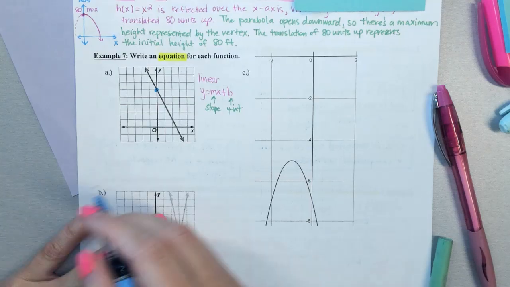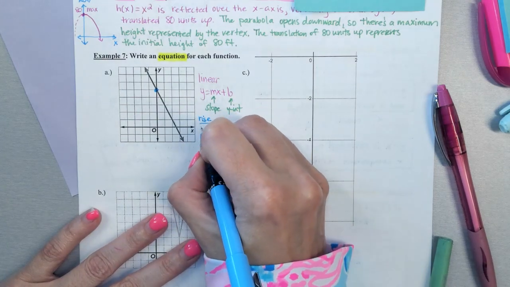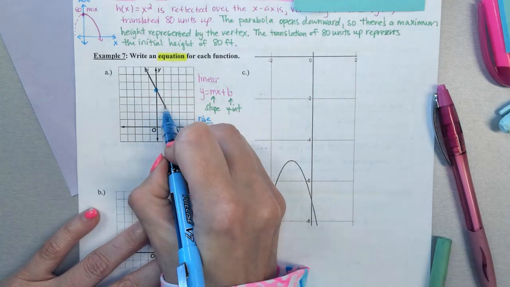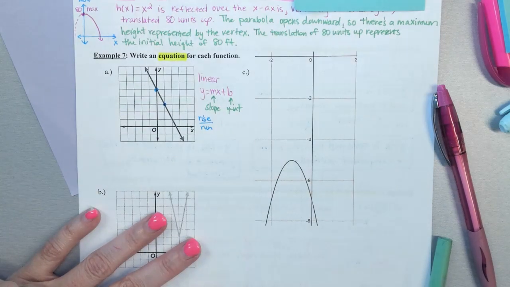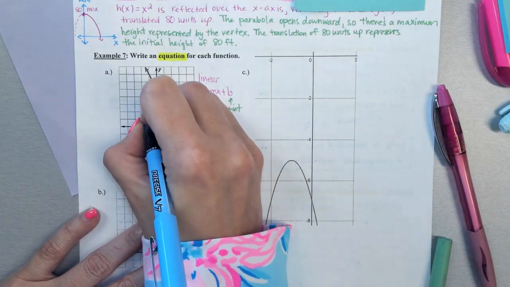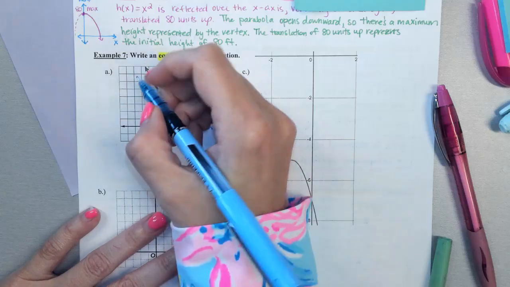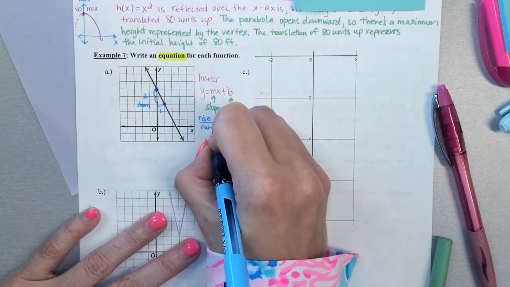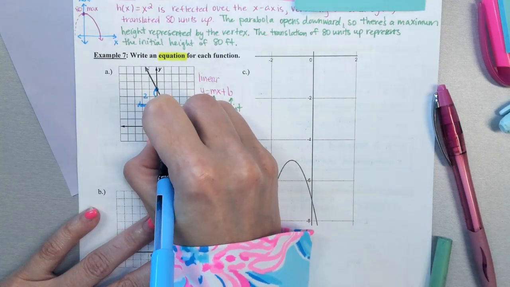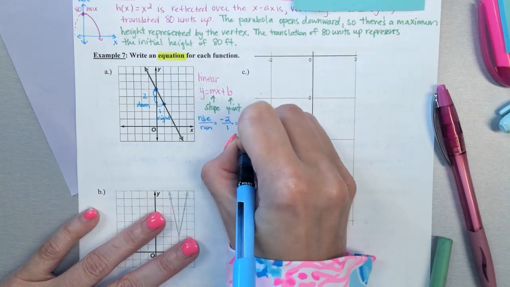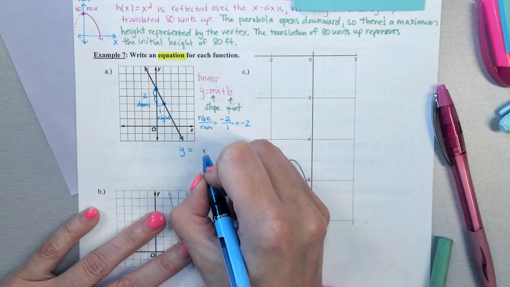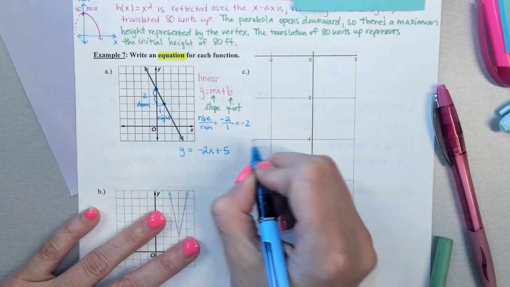Okay, and then when you are trying to find your slope, remember you can use the rise over the run. So I just try to find another point that's exactly at those corners there. So I can go down 1, 2, and then over 1. Okay, so if you're going 2 down, it's a -2. If you're going 1 to the right, it's a +1. So your slope is going to be -2. So your final answer is y equals -2x plus 5.